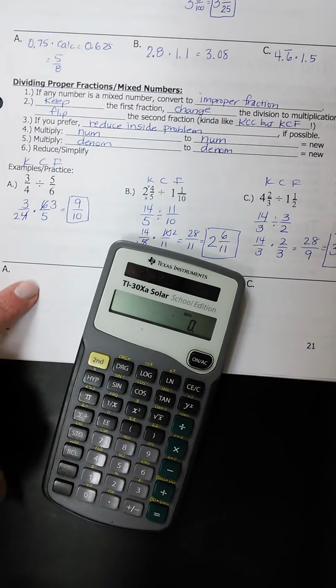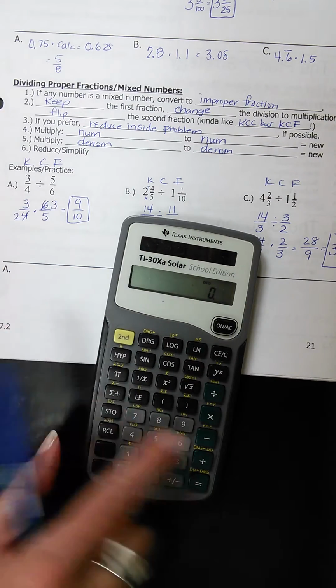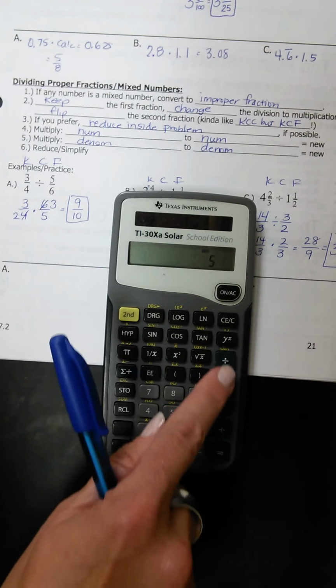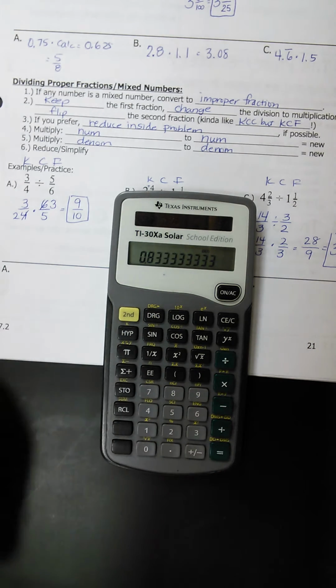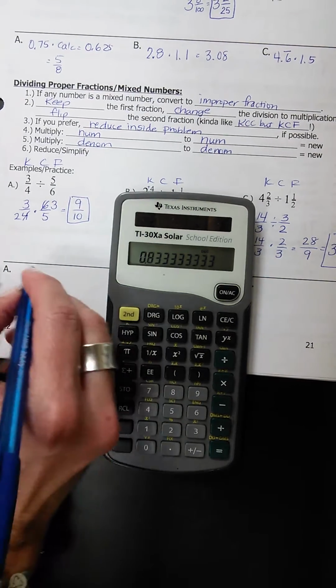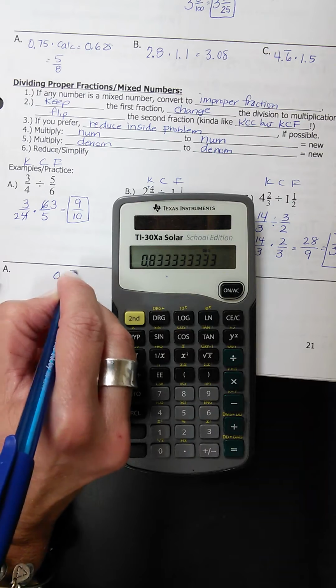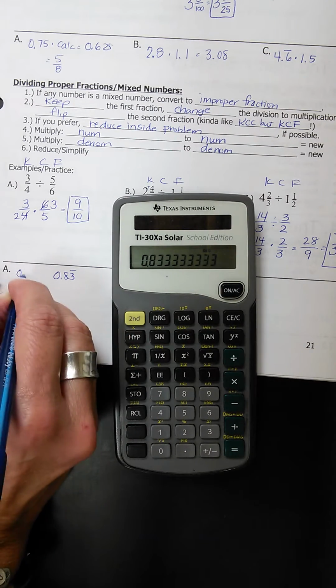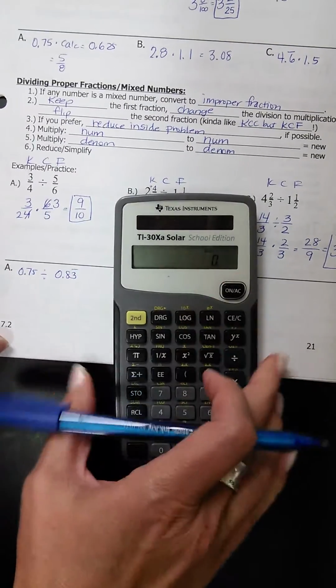We're going to do at least this one, where I get 5/6. I'm going to put that into the calculator. 5 divided by 6, and I'm going to get 0.833333333. So I know that this is 0.83 repeating. This one is 0.75, and you can put that into a calculator too if you don't know that offhand.